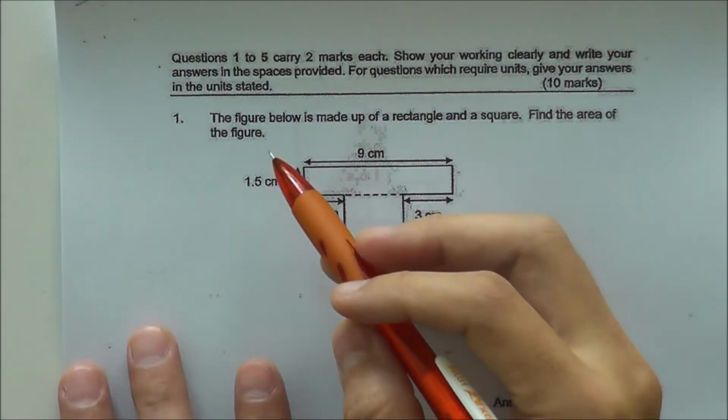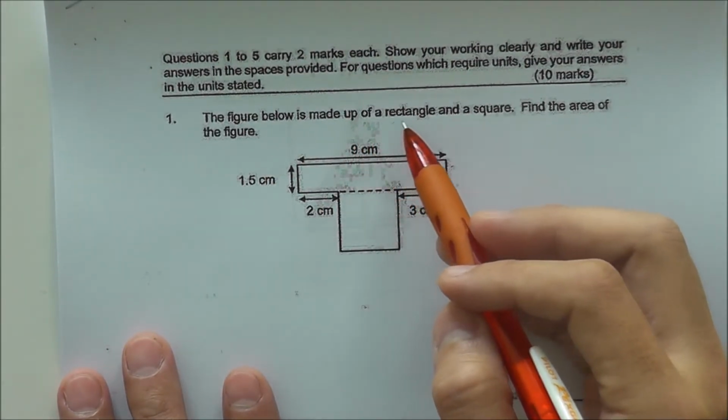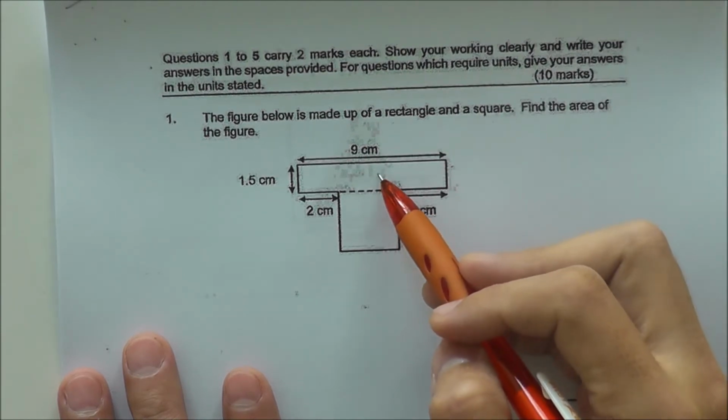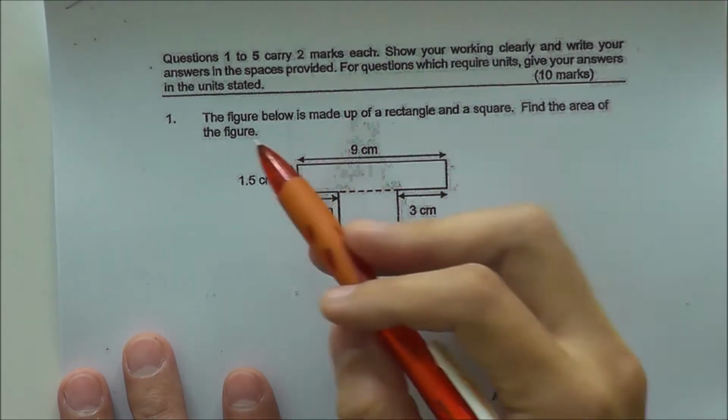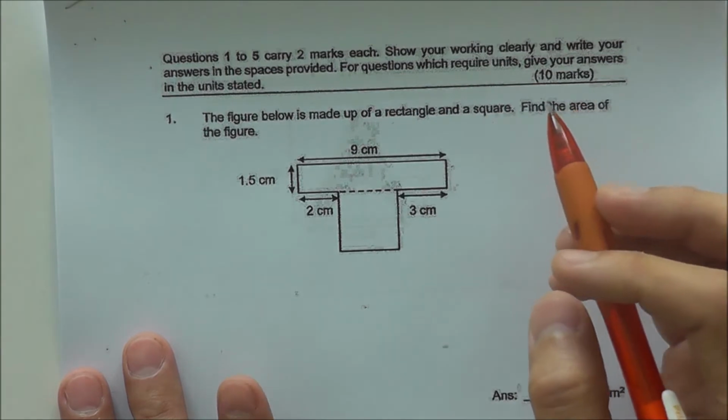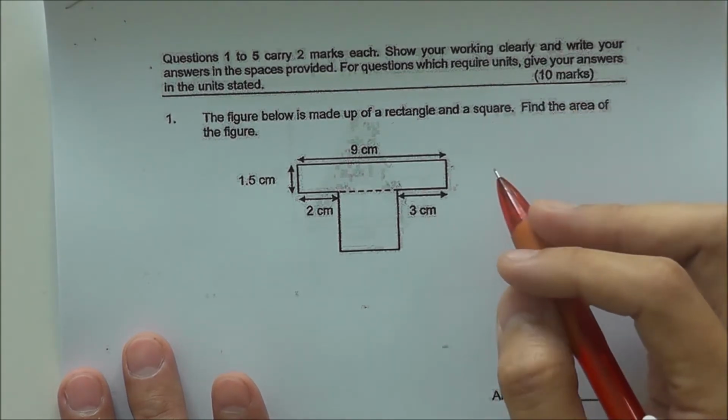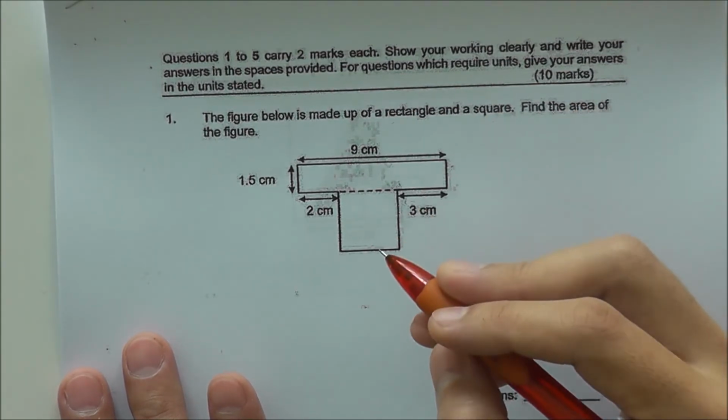Okay, question 1. The figure below is made up of a rectangle and a square. Okay, rectangle here and a square here. Find the area of the figure. So guys, in this case, we need to find the area of the rectangle and also the square.